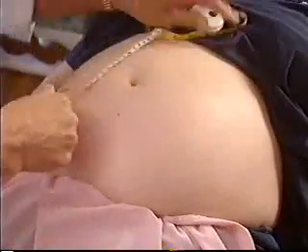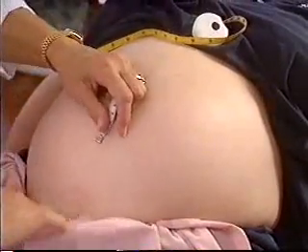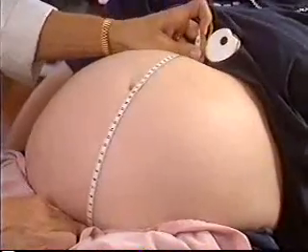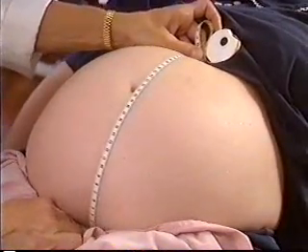Starting from the top of the pubic bone, very superior portion of the pubic bone to the top of the fundus. The baby's position can have a great effect on the fundal height measurement.